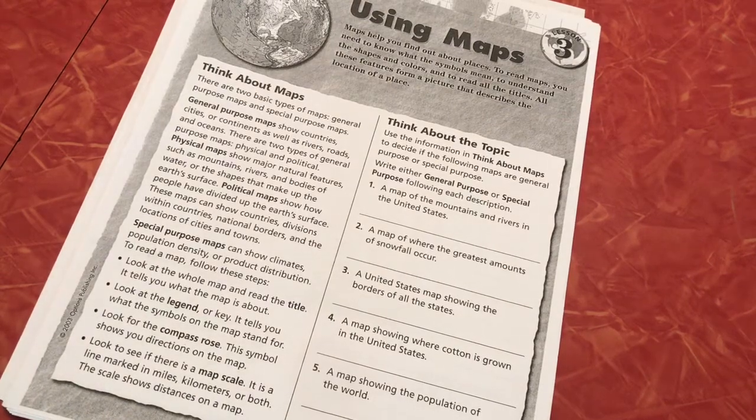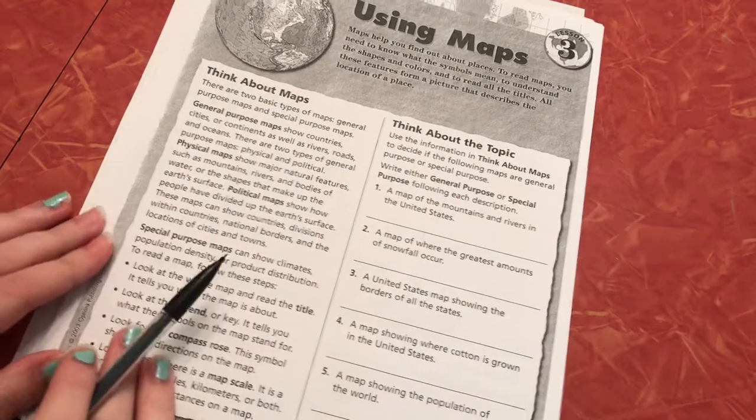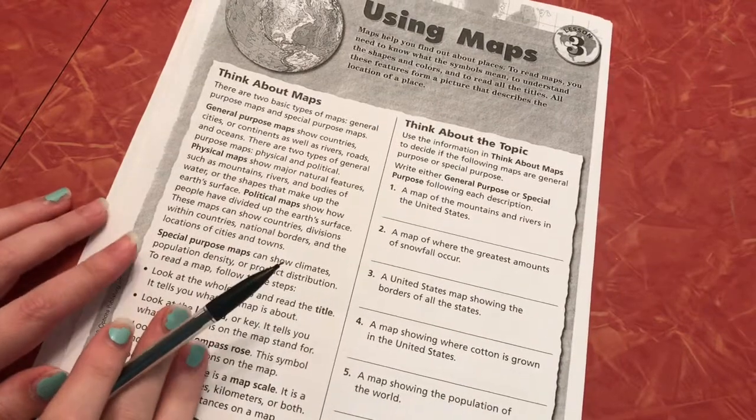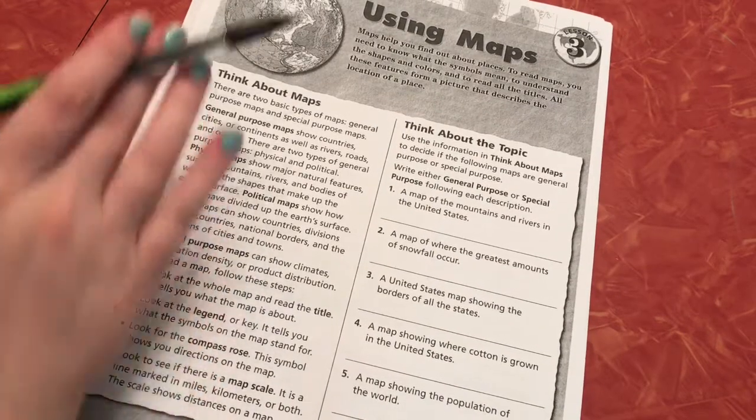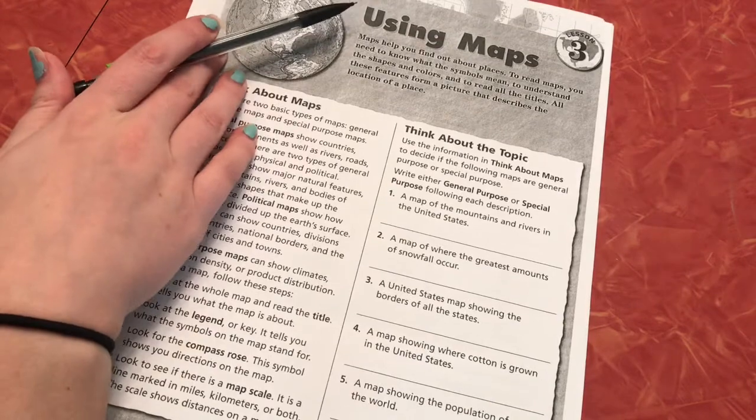Alright, guys, we are back again with another lesson from our packet. We're going to be moving on to social studies now. So this is a lesson about using maps and how to do that.